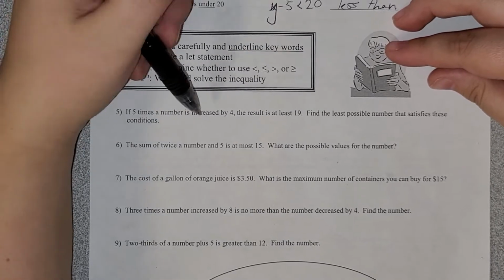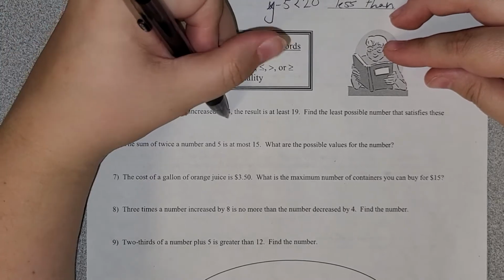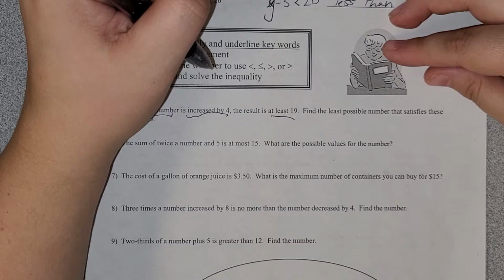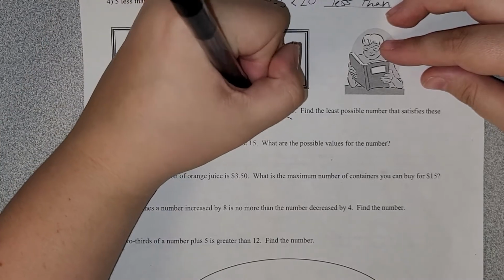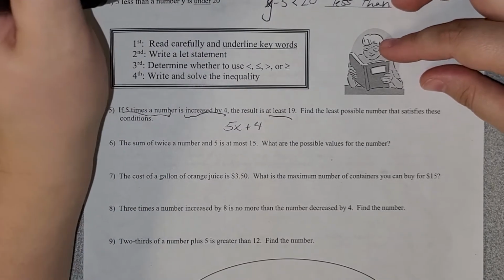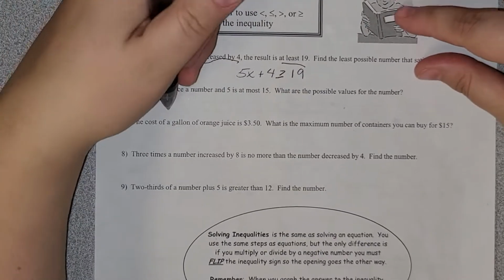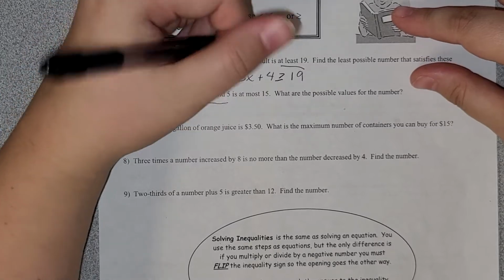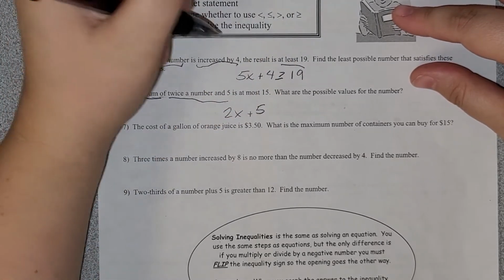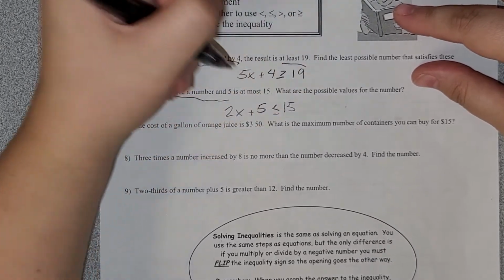So if 5 times a number is increased by 4, the result is at least 19. Okay, so I've got 5x plus 4 is at least 19. At least meaning greater than or equal to 19. The sum of twice a number and 5 is at most 15. So we've got 2x plus 5, at most 15. So it's got to be less than or equal to 15.